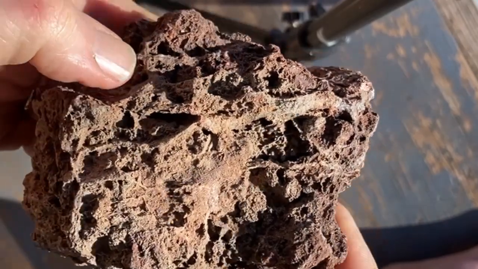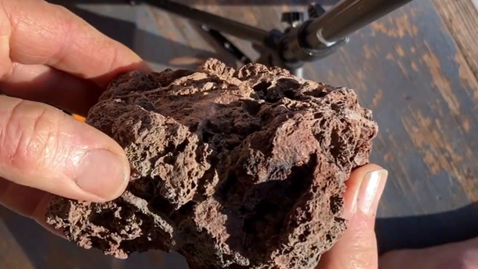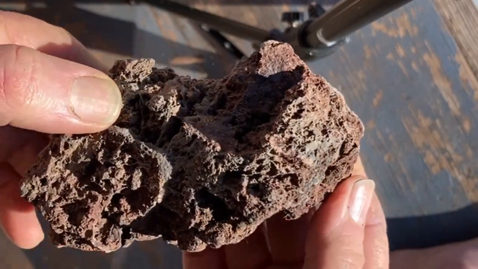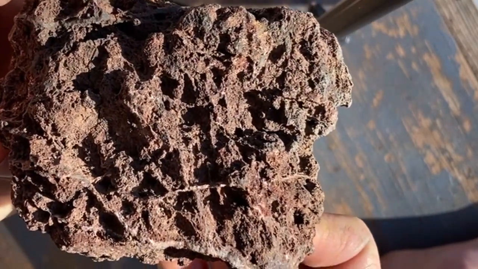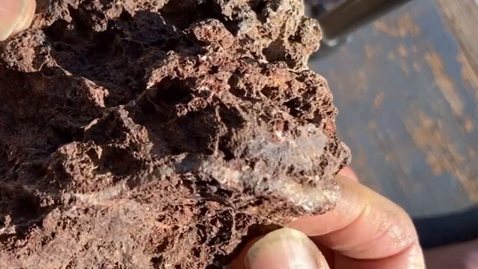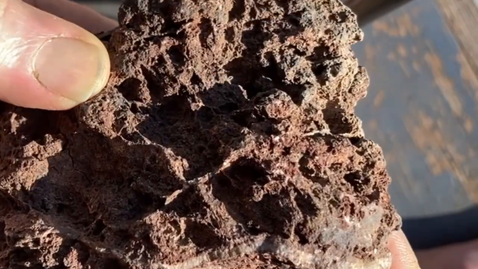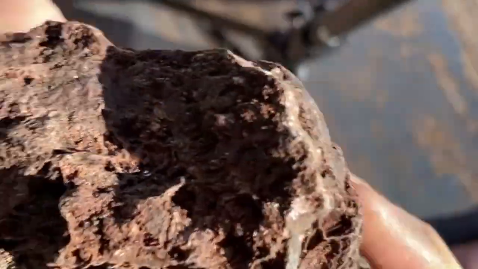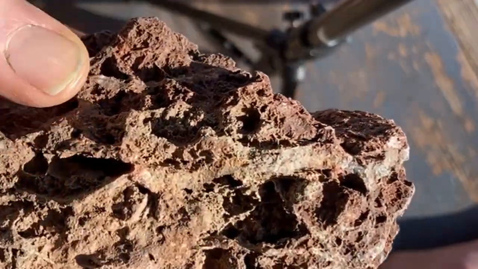The last rock is a weird one. This rock, oh, look at that. Looks like a quartz vein. Yeah, it runs kind of all the way through there.